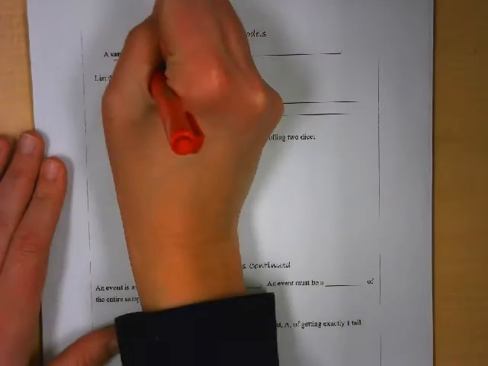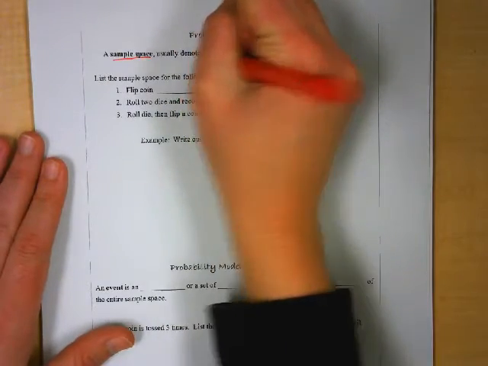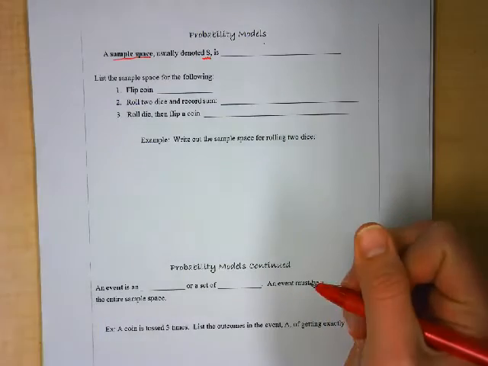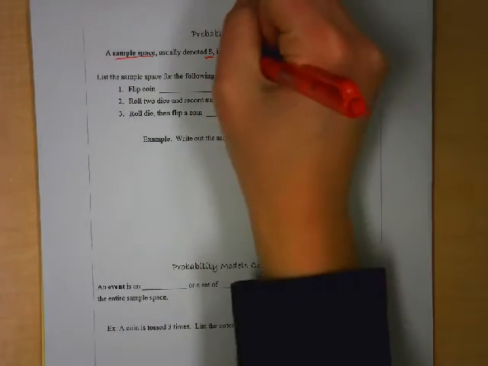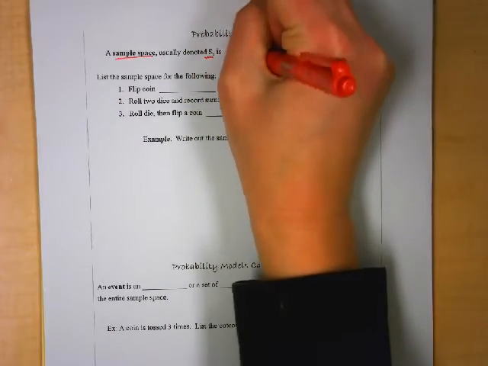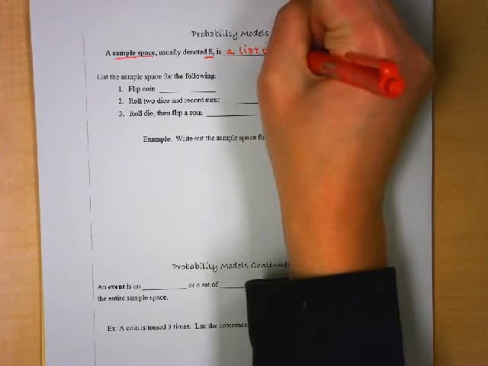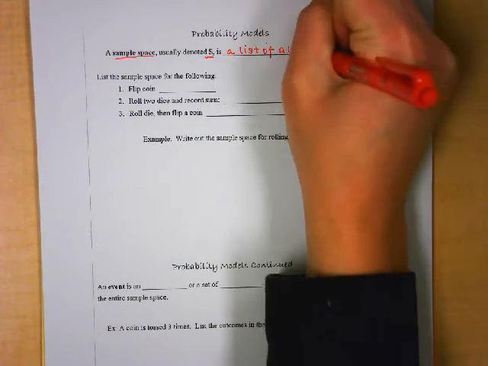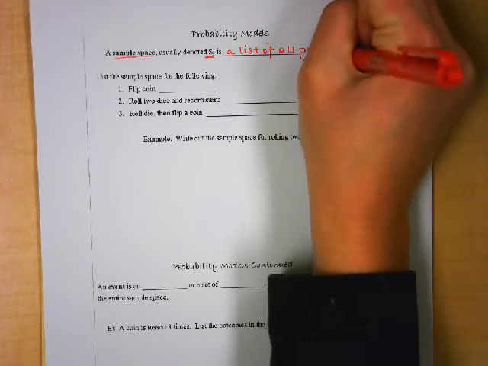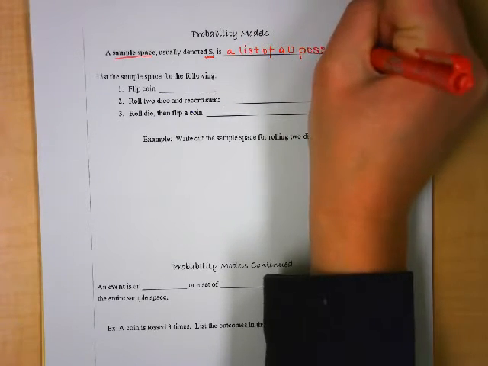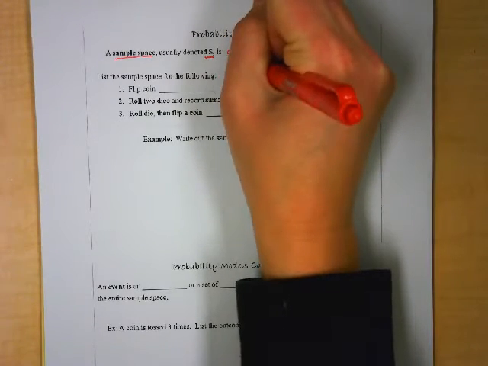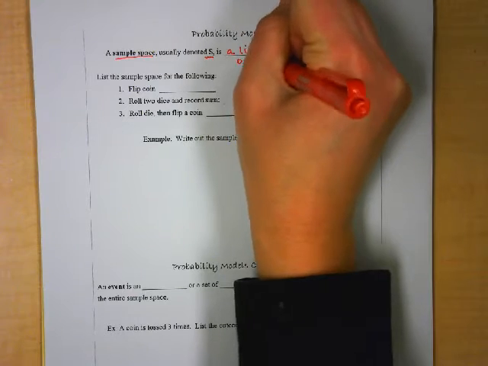So a sample space, we use the letter S to mean that we're looking at a sample space, and it's just a list of all the possible outcomes. Now, as long as I know what you mean, you don't have to write out words.